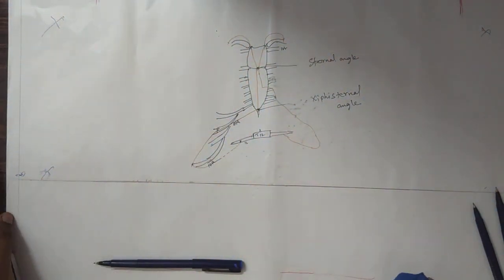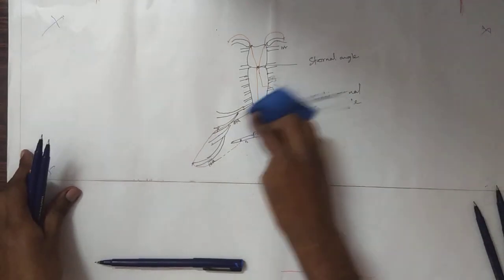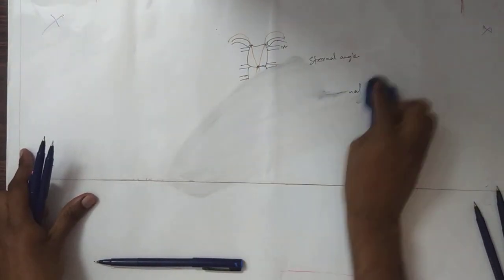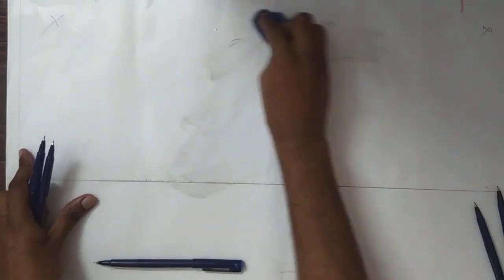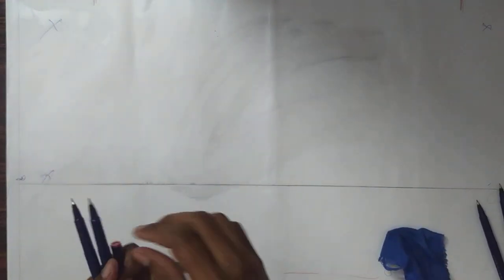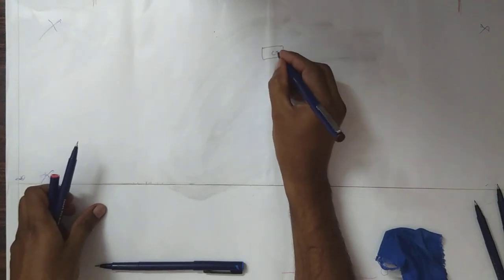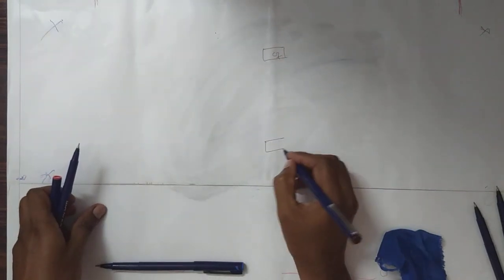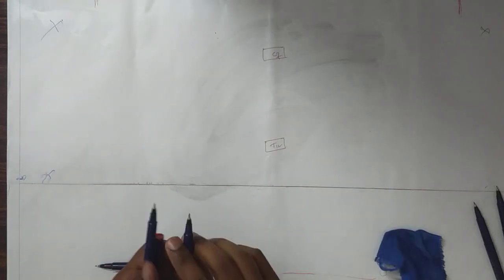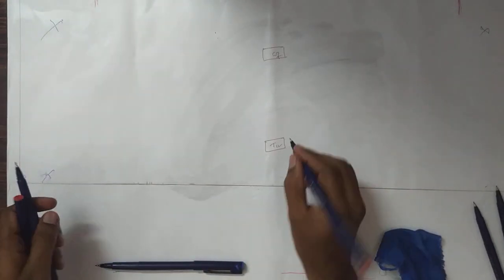Then we need to know the posterior reflection. For that, you need to remember only two things: one is your C7, the other one is your T12. Where does it end?